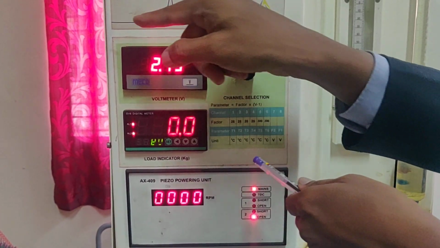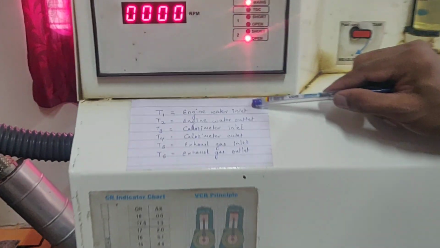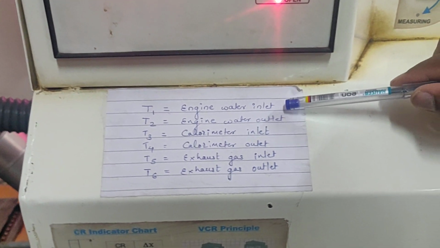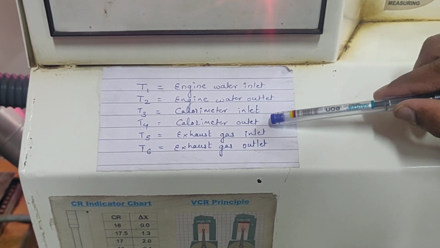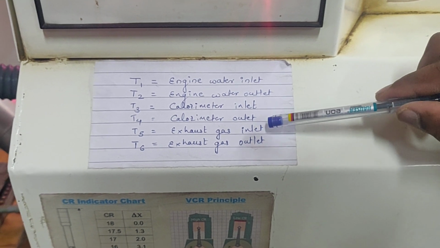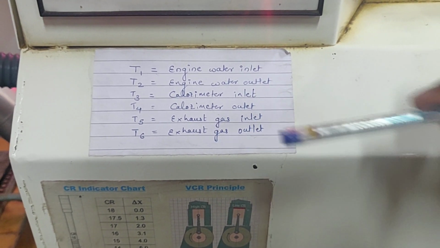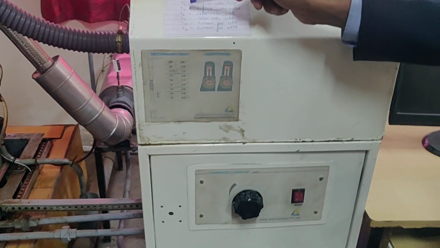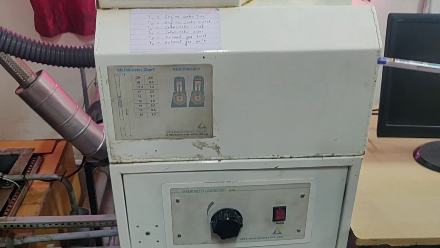T1 is the engine water inlet, T2 the engine water outlet, T3 the calorimeter water inlet, T4 the calorimeter water outlet, T5 the exhaust gas inlet, and T6 the exhaust gas outlet. We have already seen the formula; we will measure these temperatures from here and substitute the readings.